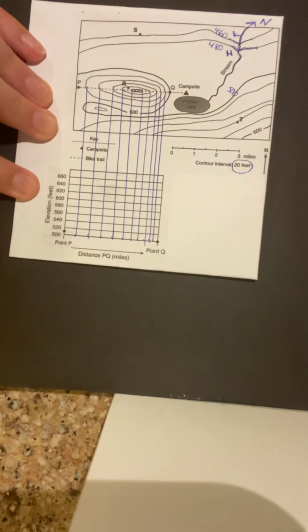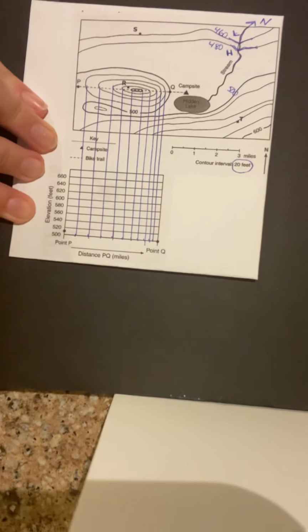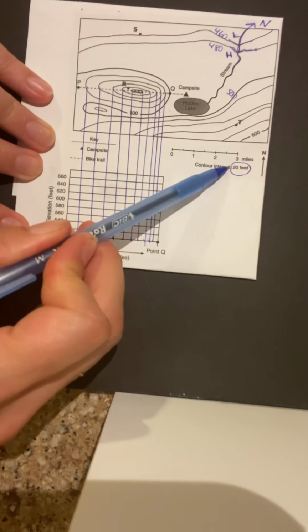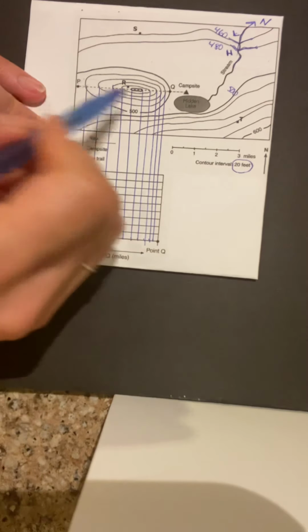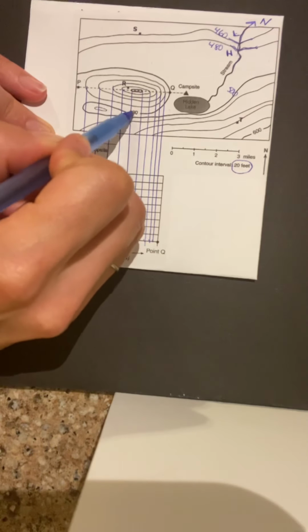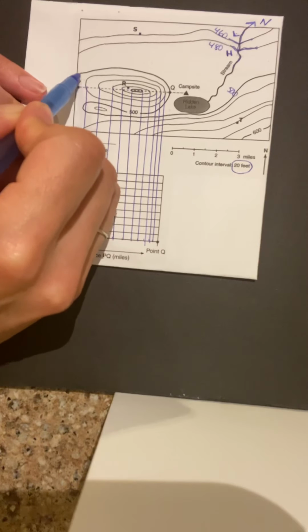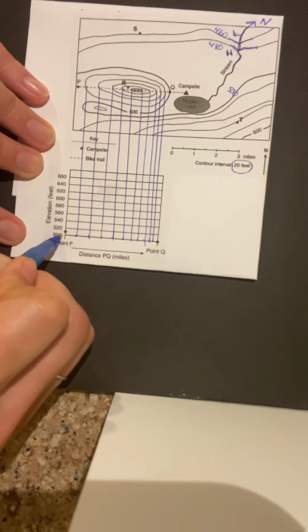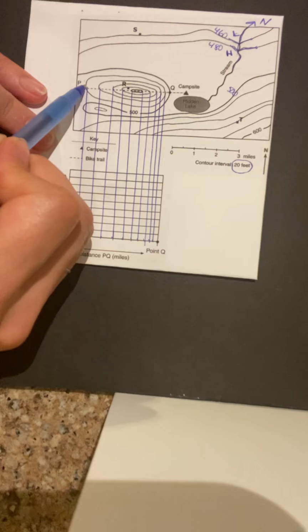So here's the cool part. They actually already went ahead and put in our contour or our elevations, our contour lines. So we know we're counting by 20 feet, right? So not only did they do point P for us, so notice that this is the 500 line right here. So I'm gonna follow that 500 line. So we're somewhere between 500 and 520, and they went ahead and put that point there. So again, we're between 500 and 520. Because this next line would have been 520.